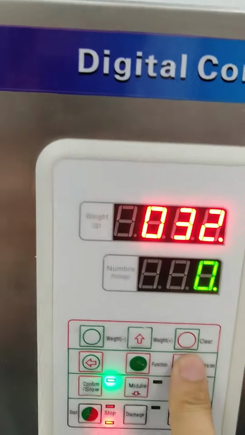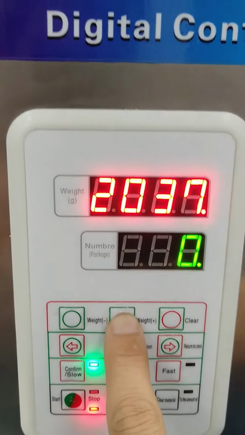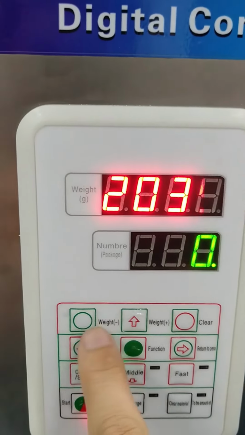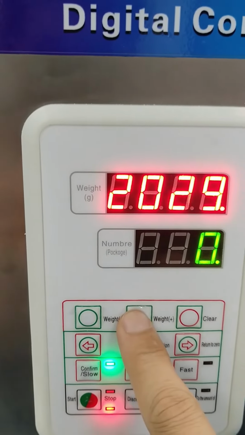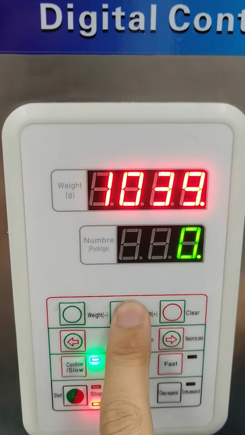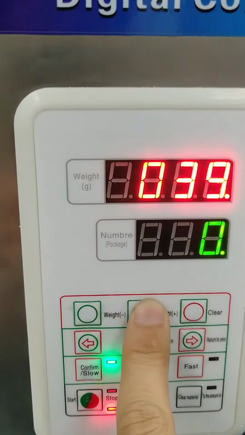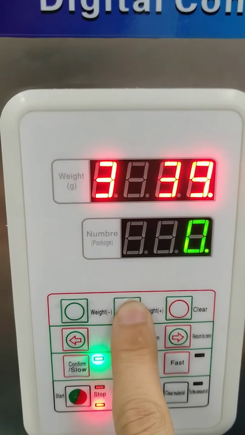Okay, you can see the maximum speed is 39. Same for here. You can see you can't go any larger than this. So this is the maximum speed, 39, 39.